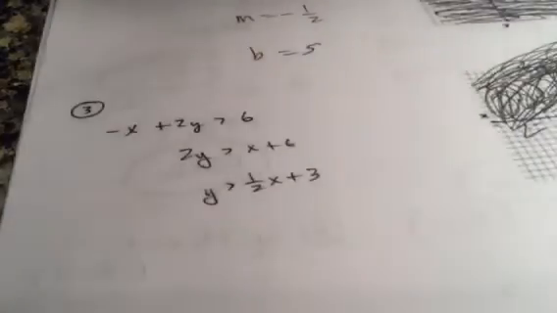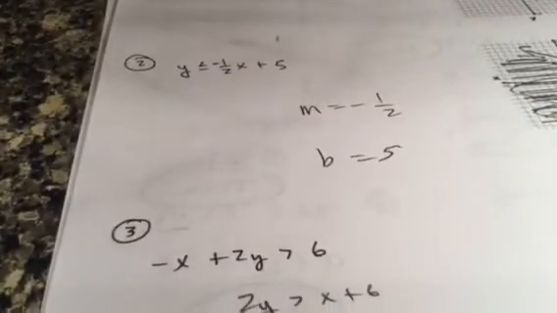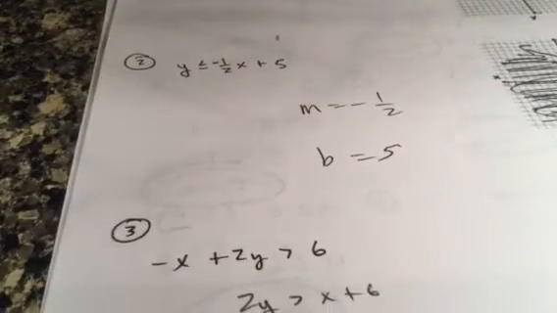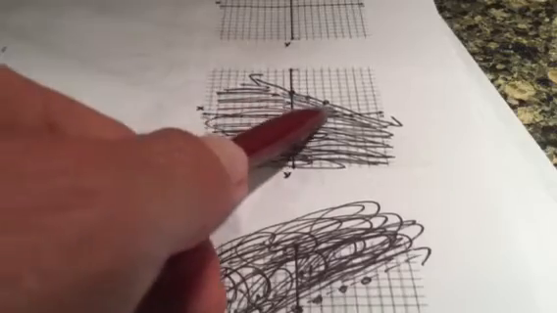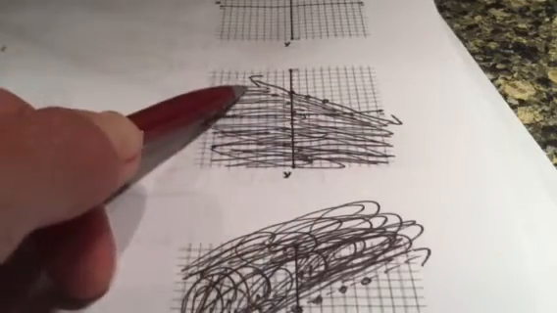All right, next one we have some inequalities. This one has a y-intercept of 5, slope of negative 1/2. It's going to be a solid line, less than or equal to. Y-intercept, then you go down 1 over 2, down 1 over 2, solid line. Because it's less than or equal to, you're going to shade below. Should be a pretty easy question for us.